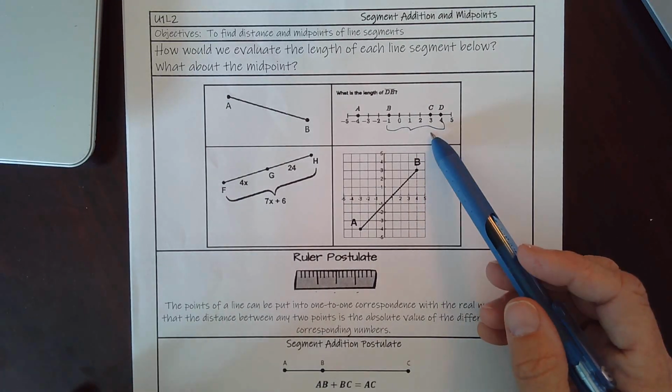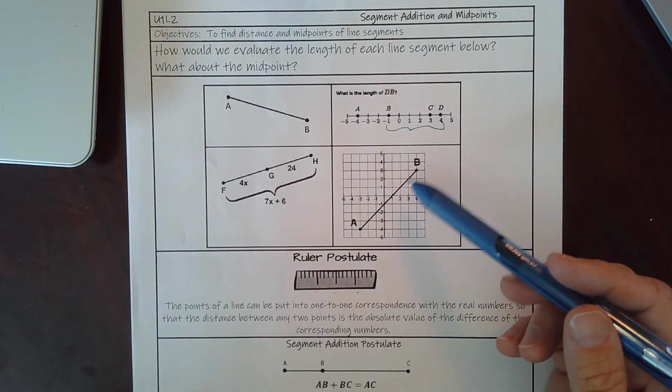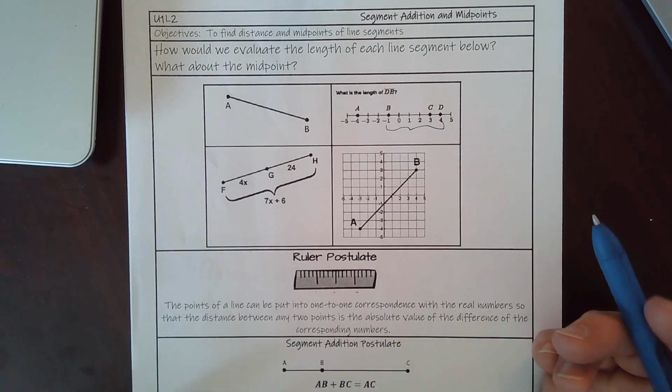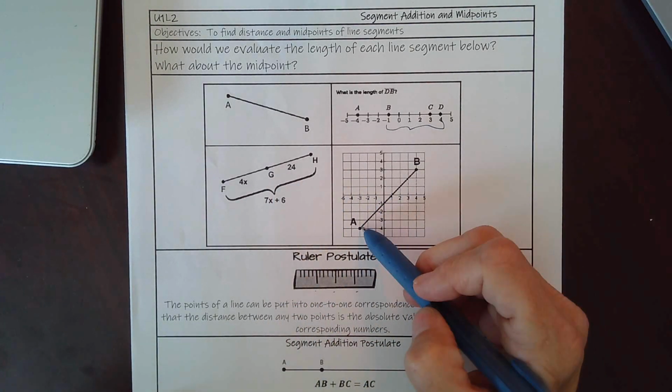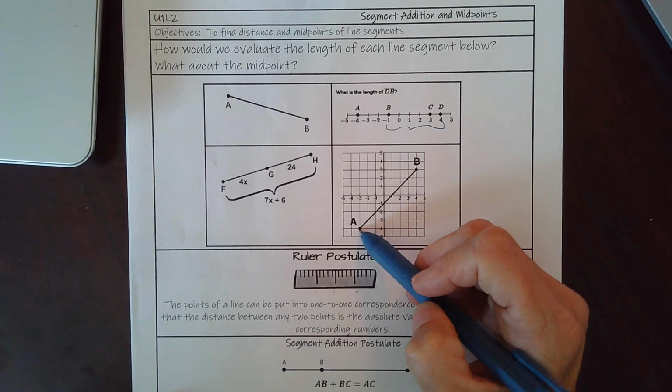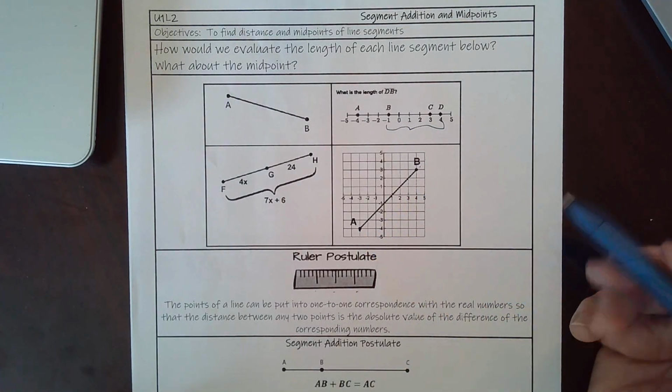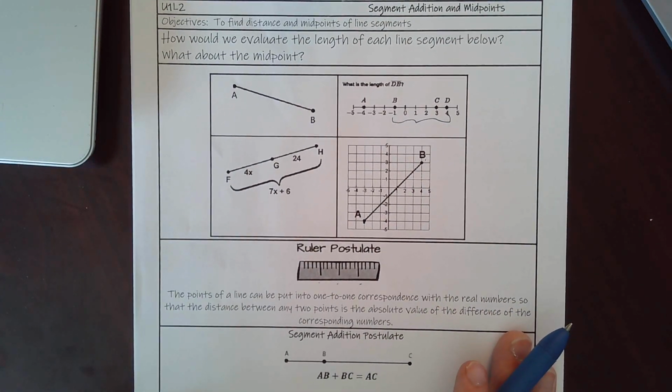And so we're going to talk about in this lesson, how do you find the lengths of line segments? How can you find the distance between 2 points? The distance between 2 points is actually finding the length of a line segment. And so those are the things that we're going to talk about in this lesson.